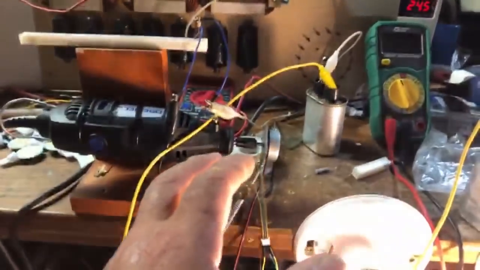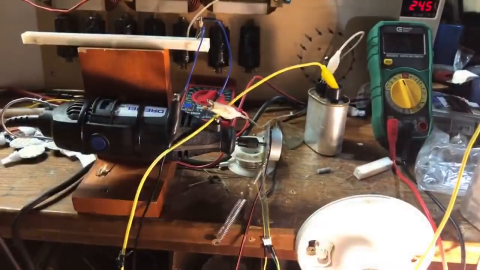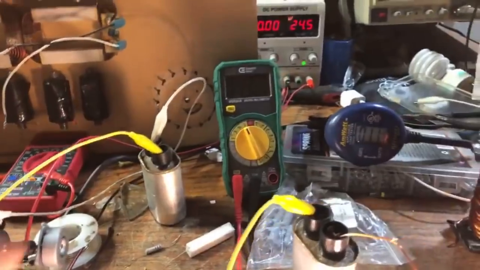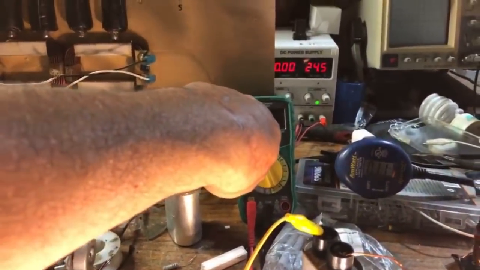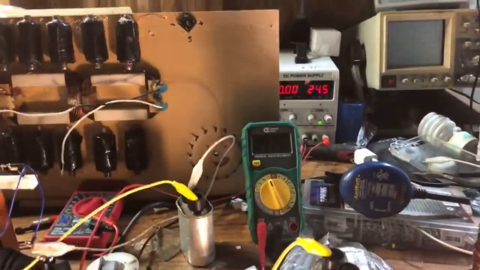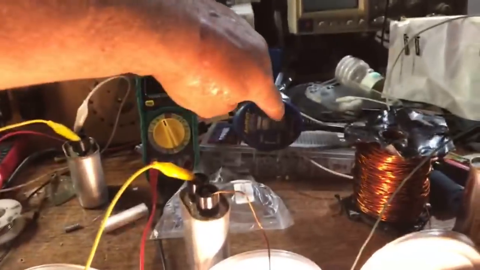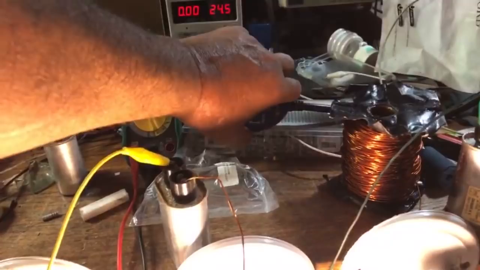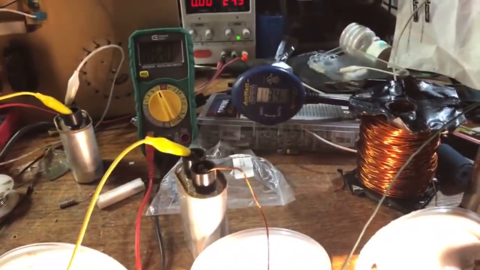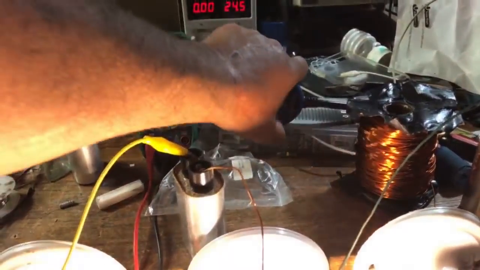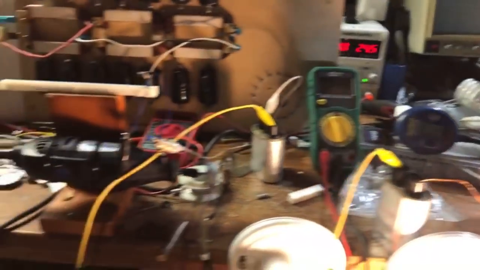I want you to listen to the sound. Right now it says we're running 14 to 15, 16 amps. I don't know, that's kind of high. And we're still pulling 1.1 amps. We're at the same 134, 135 watts.